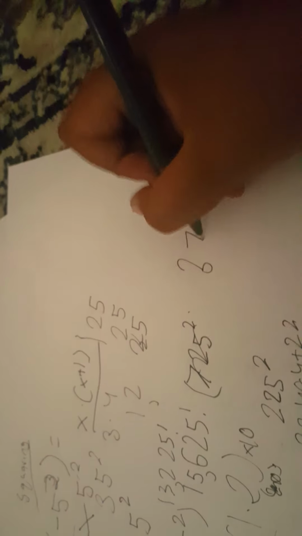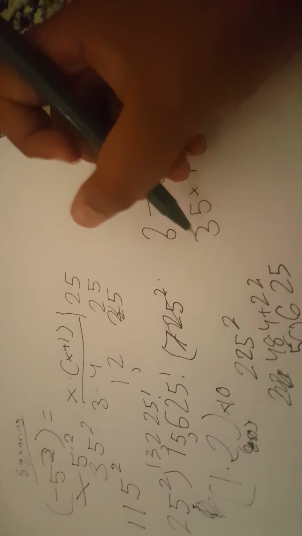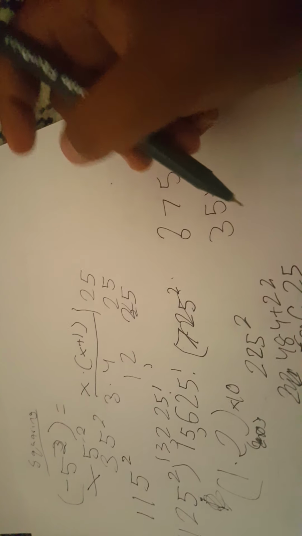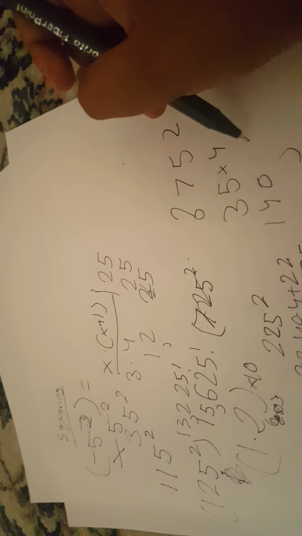Now, let's use the other one. 375. Now this is epic. 35 times 4. You follow this method. So, 35, 70, 140. Now that's 140. And take the 625 as usual. Now, this is 75, but what about 95?